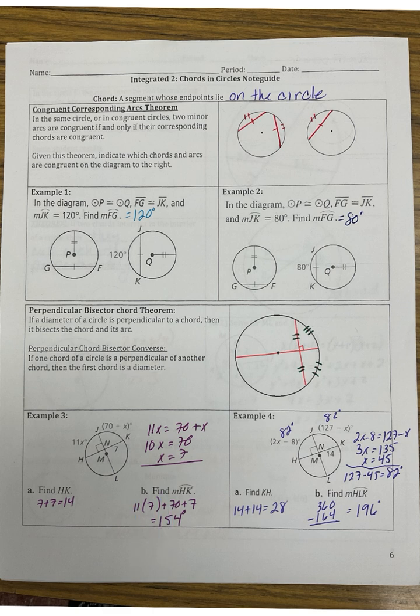Oops, that was part B. Then find the measure of arc HK. So that's the entire thing. I plug that into both of those and add them up together and get 154 degrees. Sorry, the easier part is HK. If the diameter bisects the chord, if this piece is 7, this piece is also 7, so 7 plus 7 is 14.